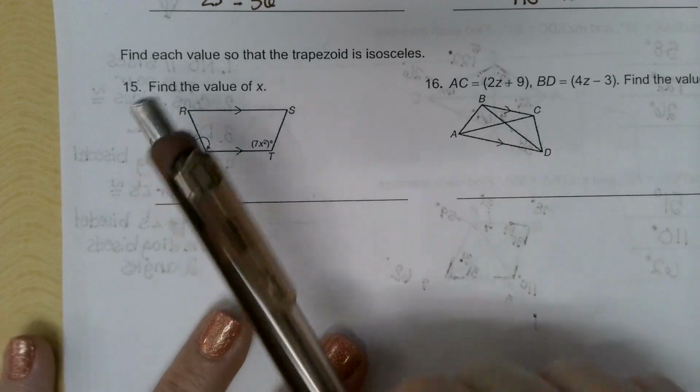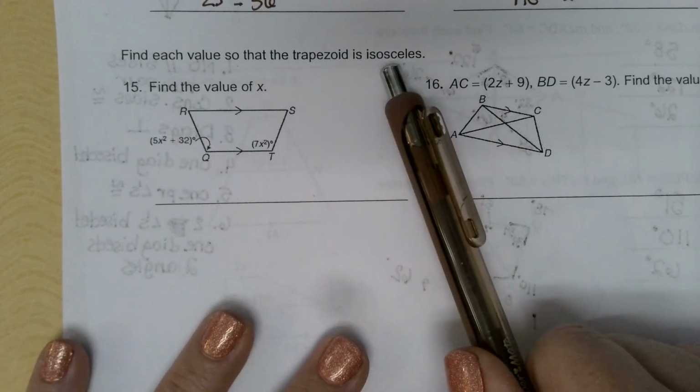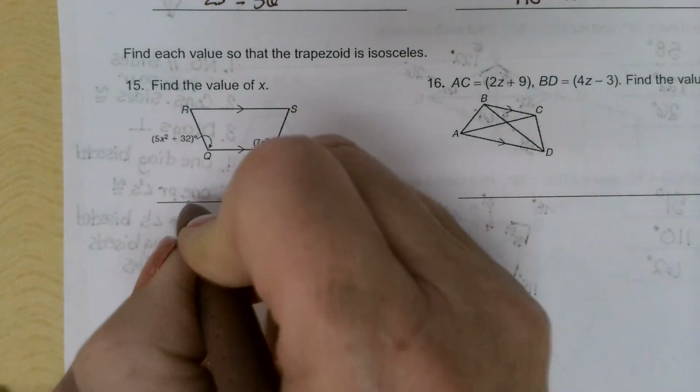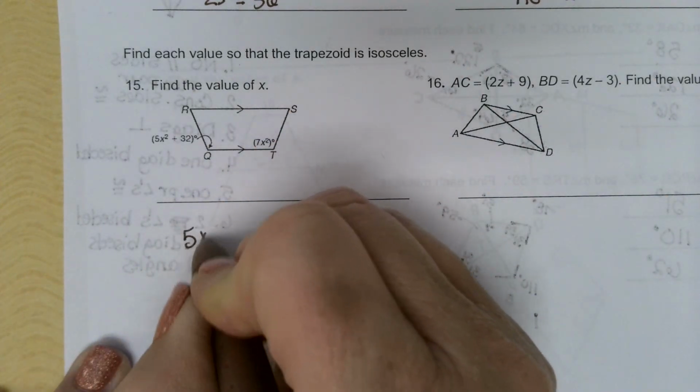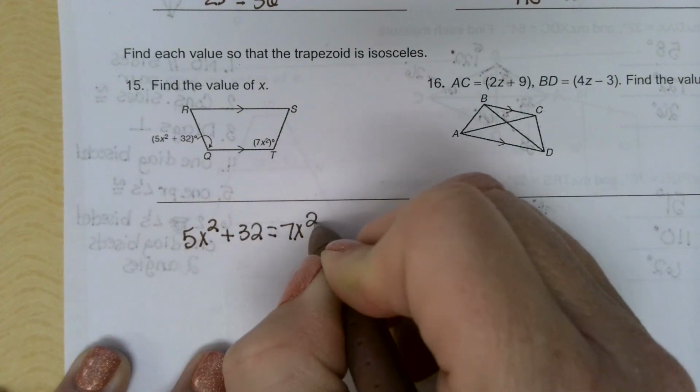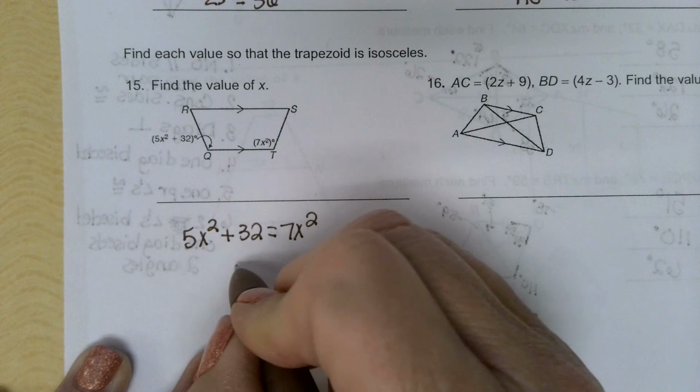Number 15, find each value so that the trapezoid is isosceles. To make this trapezoid isosceles, the base angles would have to be equal. So we have 5x squared plus 32 equals 7x squared. Subtract 5x squared.